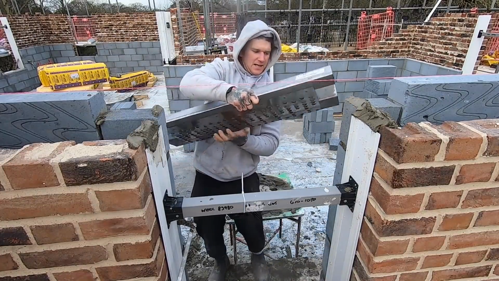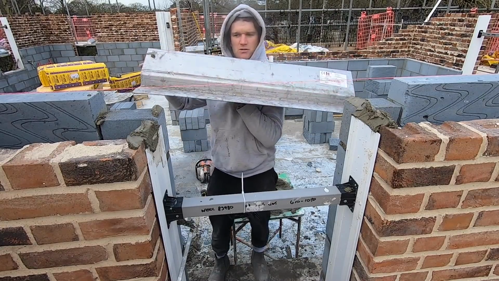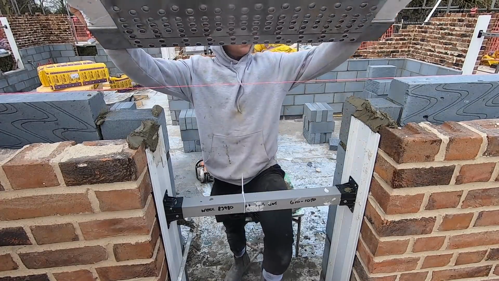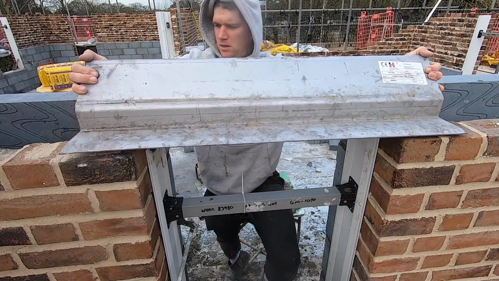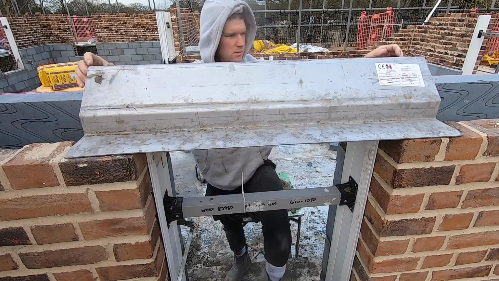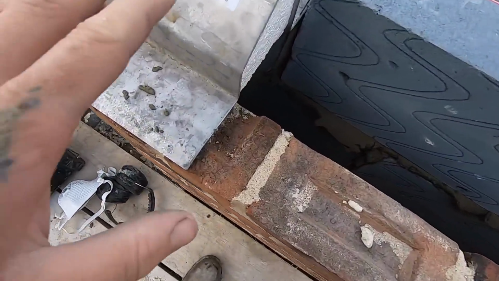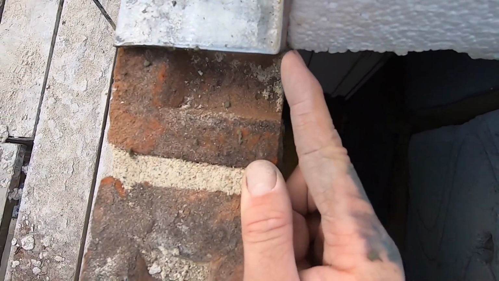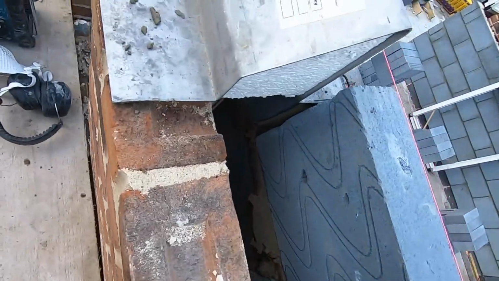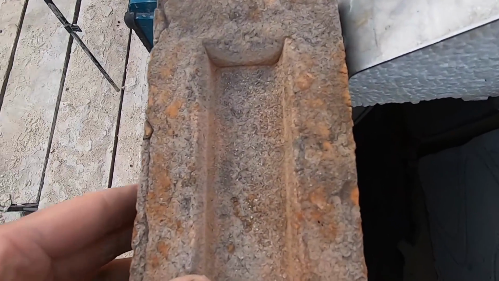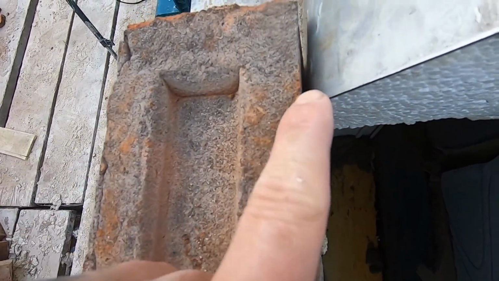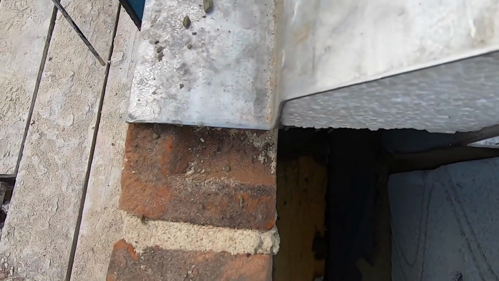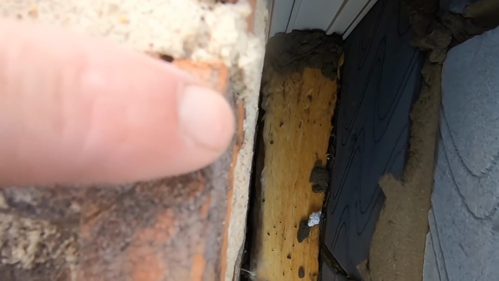Right, you've got a front and a back. This is the front that goes to the right, so what we need to make sure is, see this here, look, see what's happened here. Now this has got a corbel on it, so it wouldn't really matter, but you always want to leave the back edge of this lintel 10mm back from the back of this brick.